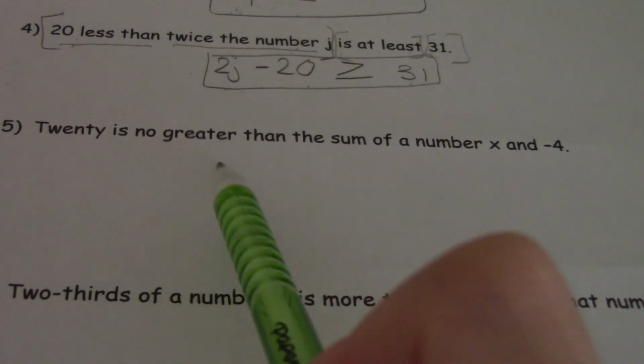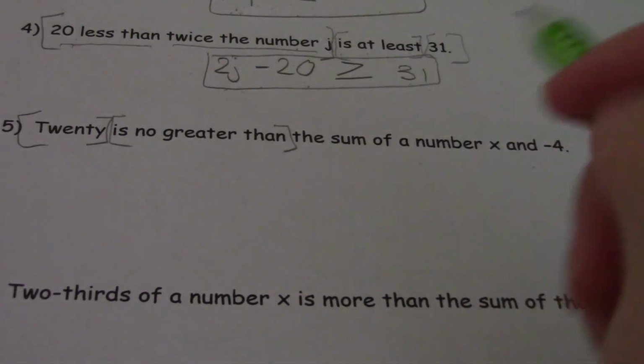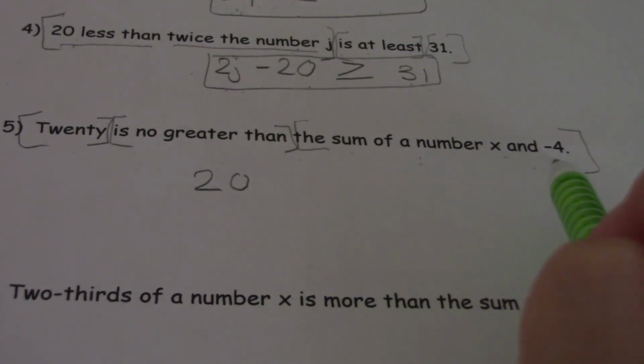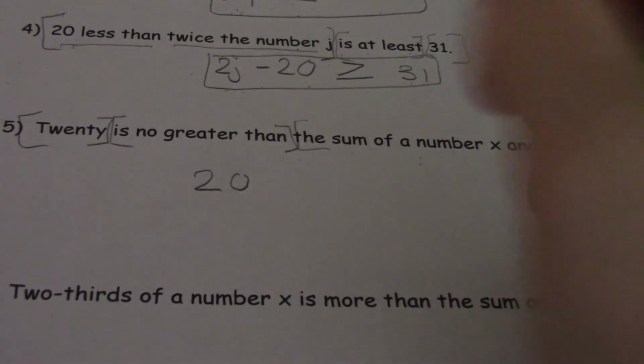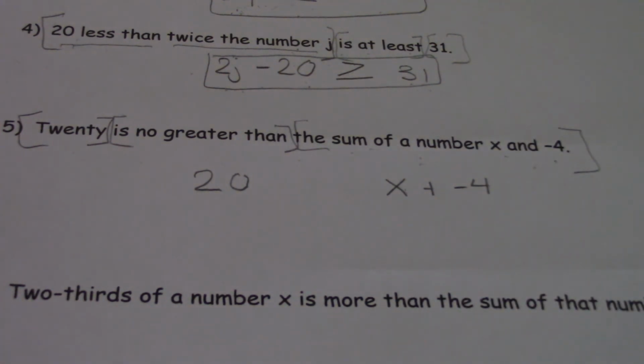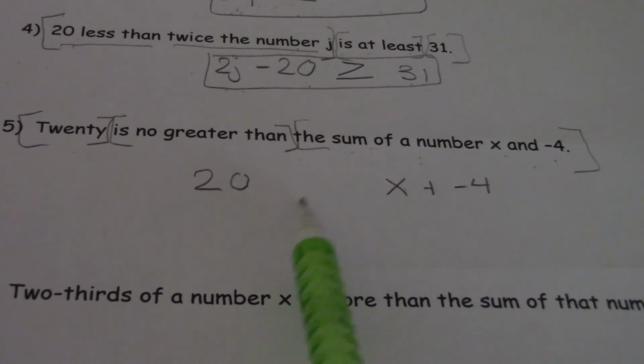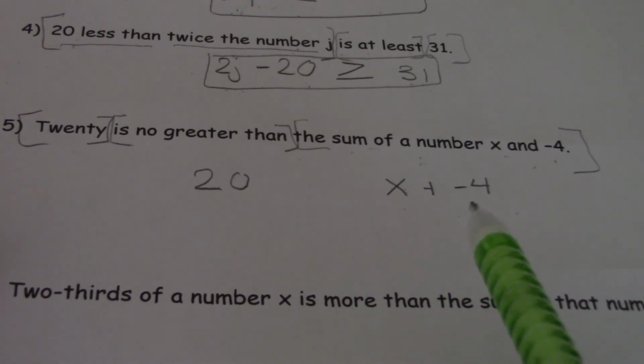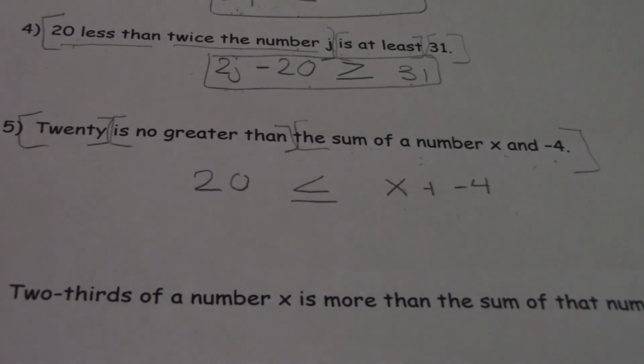Okay, so for number 5, you have 20 is no greater than the sum of x and negative 4. So 20 is one chunk, is no greater than is another, and the sum of a number x and negative 4 is my third piece. So 20 is one side of my inequality, and the sum of x and negative 4 is the other side. Sum tells you addition, so we have x plus negative 4. Now I just have to figure out my inequality symbol. If 20 is no greater than x plus negative 4, then 20 is either equal to x plus negative 4, or it's going to be less than x plus negative 4. So the correct symbol would be the less than or equal to symbol. My inequality would be 20 is less than or equal to x plus negative 4.